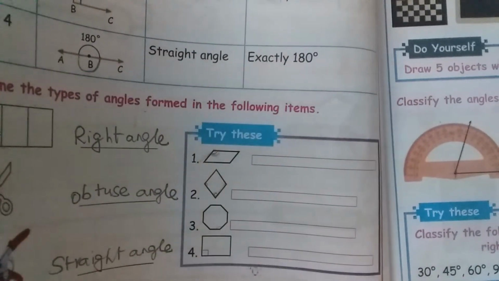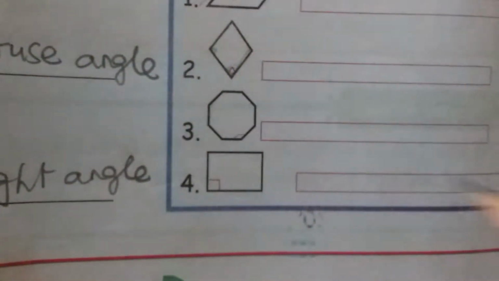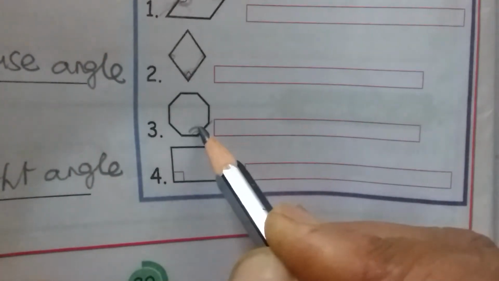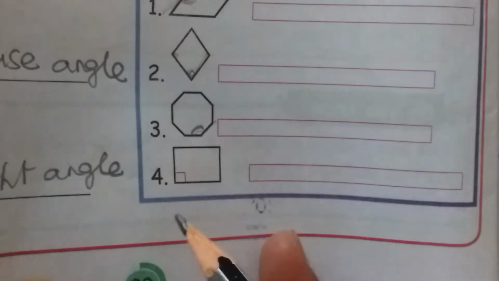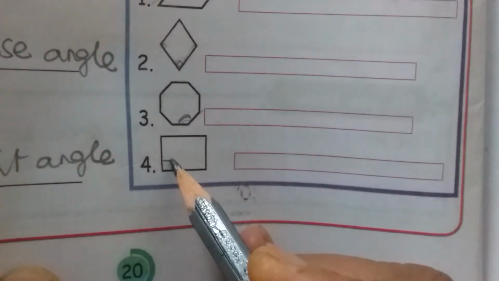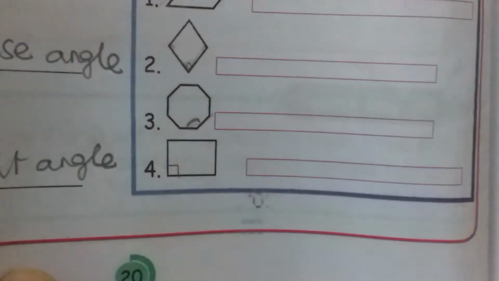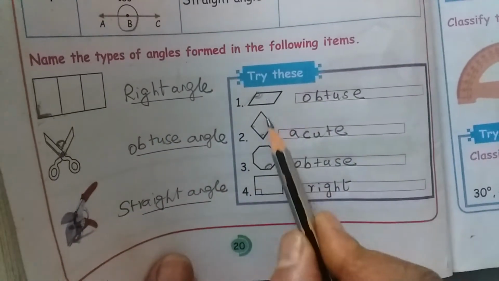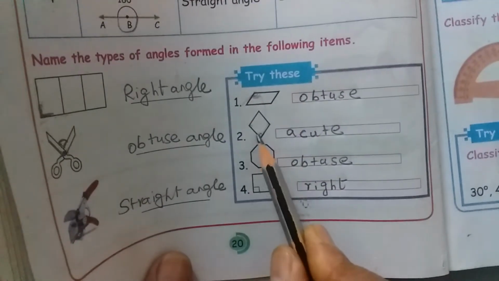And look at the next diagram. Look at it. The angle is marked here. This is one ray, this is another ray. They are away from each other. So it is obtuse angle. And can you guess this? Very easy to find, it is right angle. Let us write them now. So look at them. First one is obtuse angle. This is obtuse angle. This is acute angle.